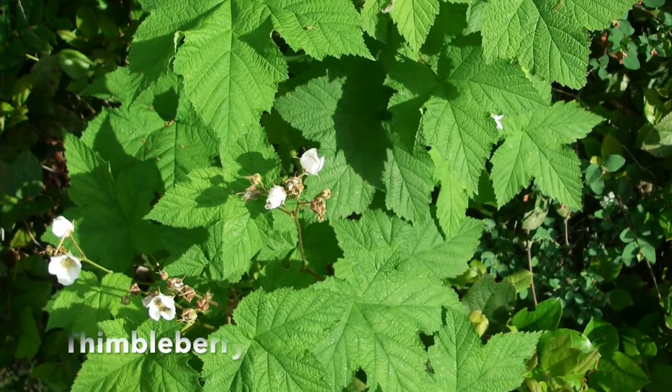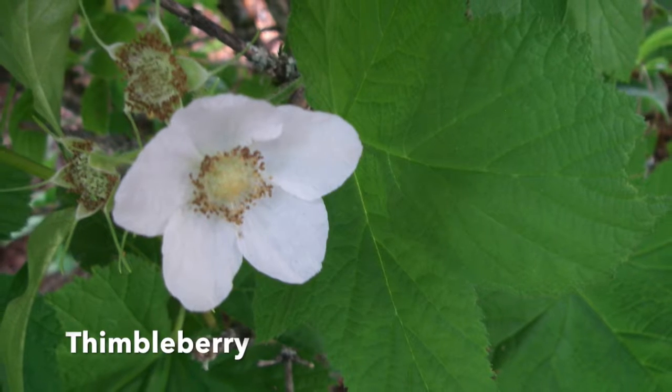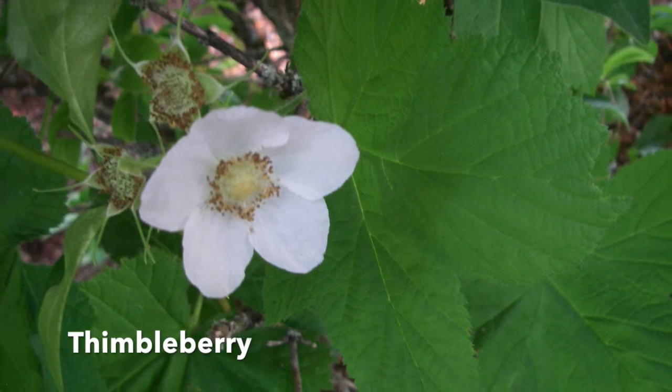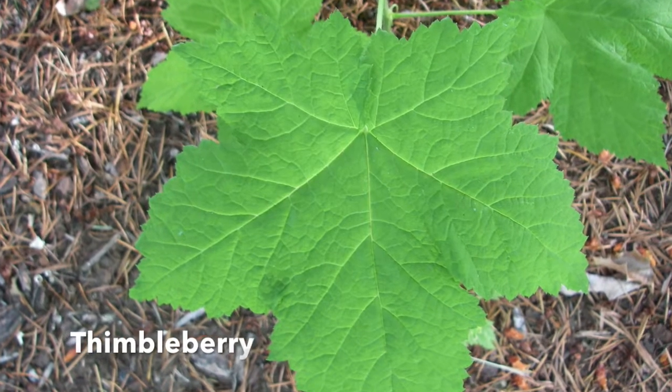Thimbleberry have maple-shaped leaves that are fuzzy on both sides. They have white flowers and their fruits are raspberry-like and red.